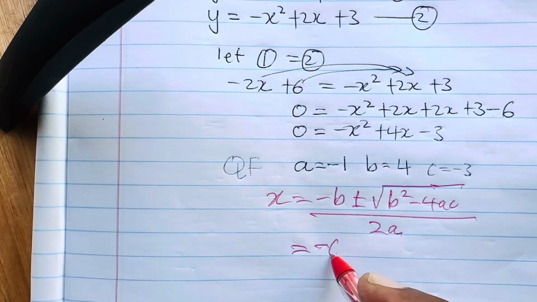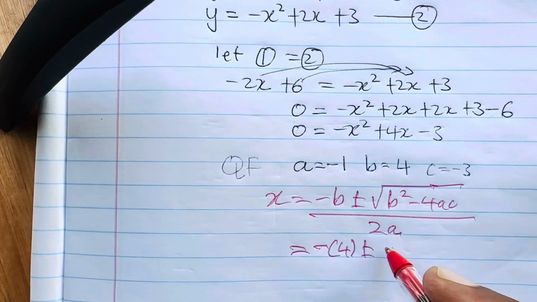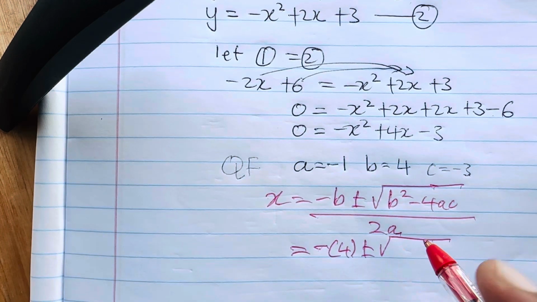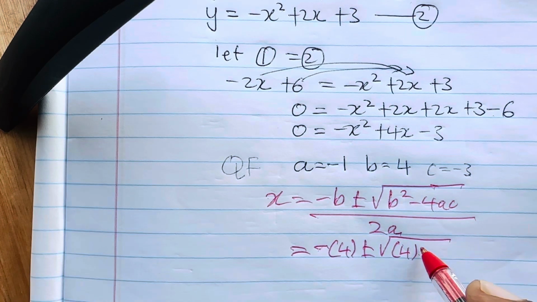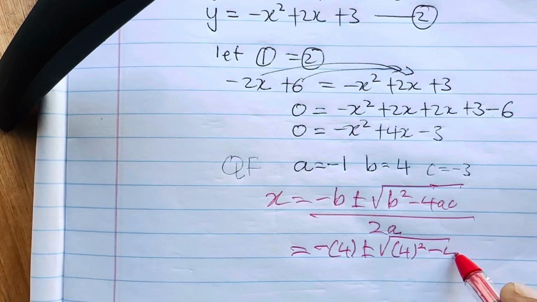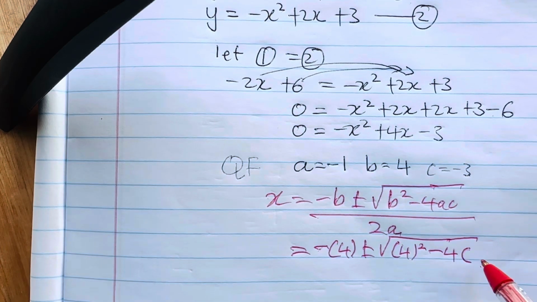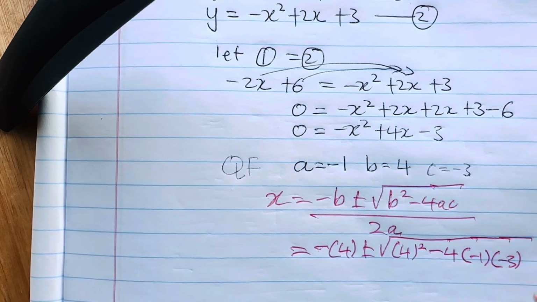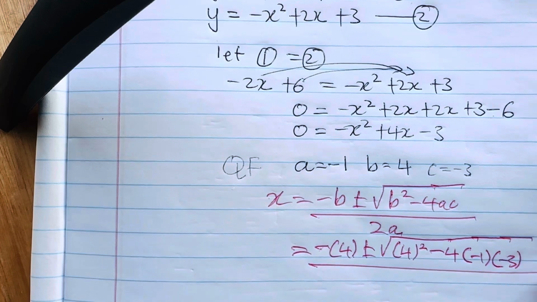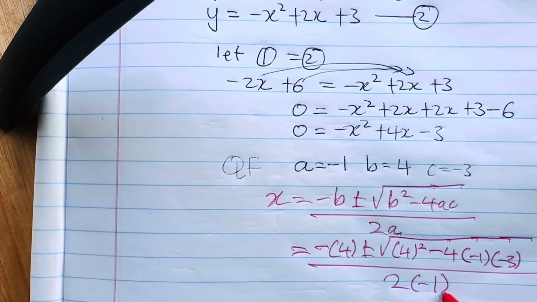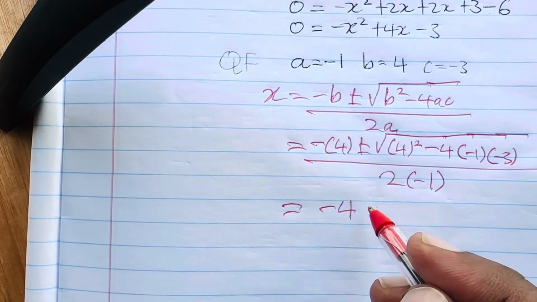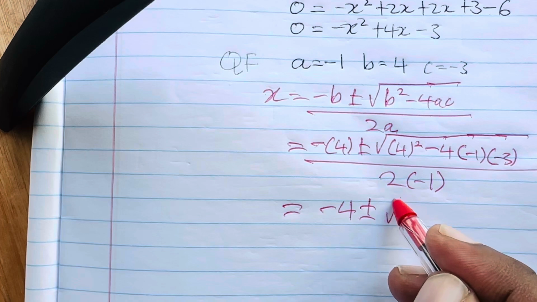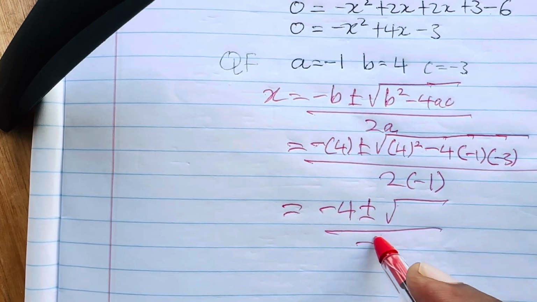Negative into 4 plus or minus the root of 4 all squared minus 4 into negative 1 into negative 3, all divided by 2 into negative 1. Which is you're going to have negative 4 plus or minus the root of negative 2.